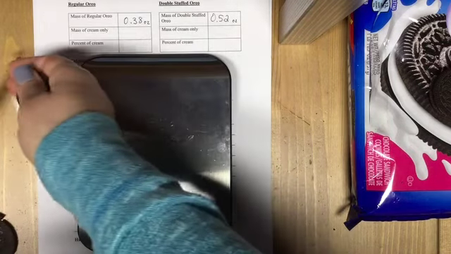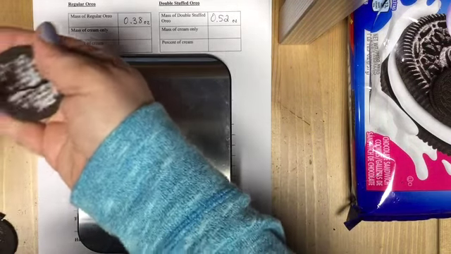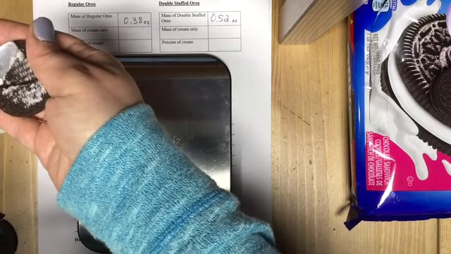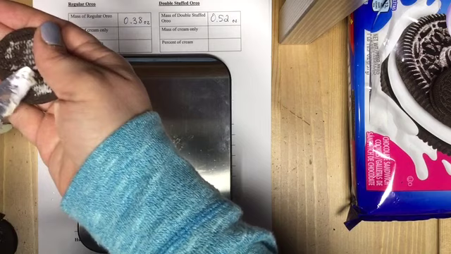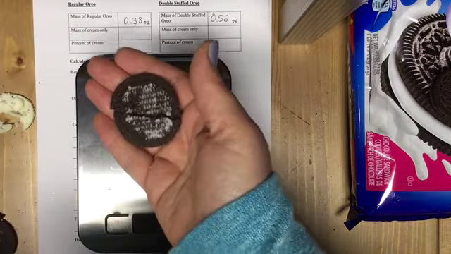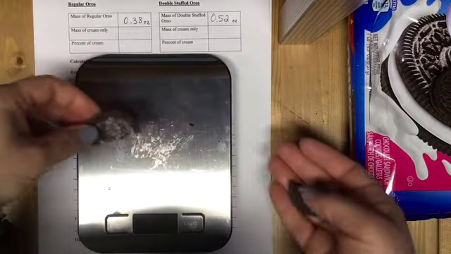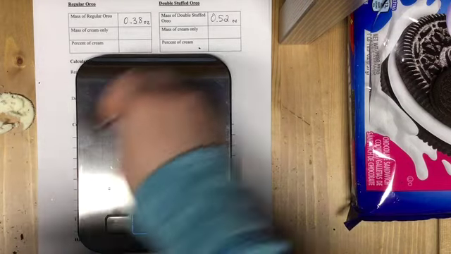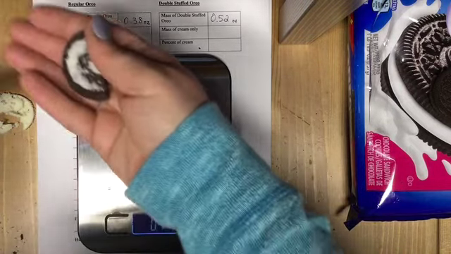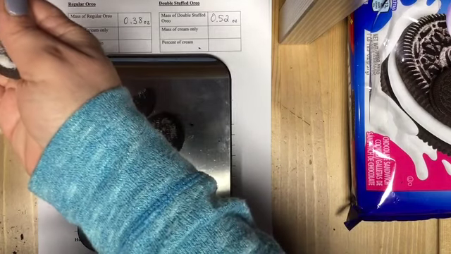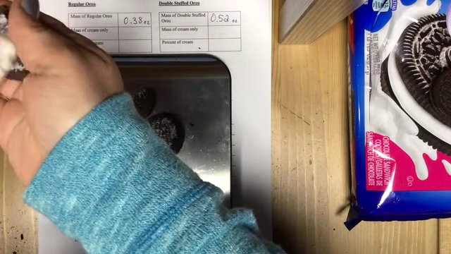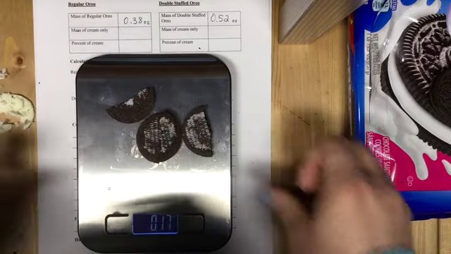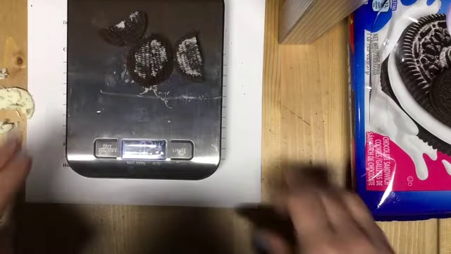All right, try to put it all there. Don't worry, I'll eat it, guys. Not going to waste food. And then again, I'm just going to spend time scraping some of that cream off, get as much of it off as I can. So I'm going to take this cookie and place it on the scale. And the other side as well. So I'm going to put all that cookie piece back on the scale. Scrape, scrape, scrape. Very exciting. There it is. All right, so I'm going to put all the cookie on the scale.